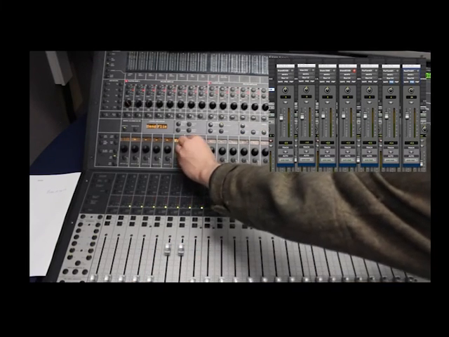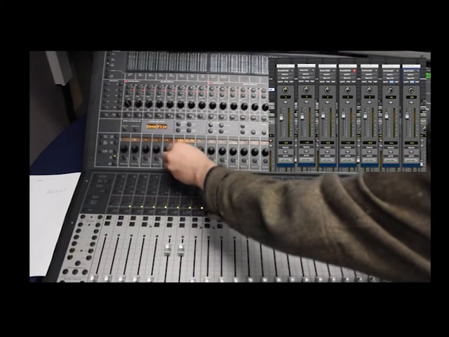Using the channel encoders we can pan the sends, and by pressing them we can change them to either post fader or pre-fader.